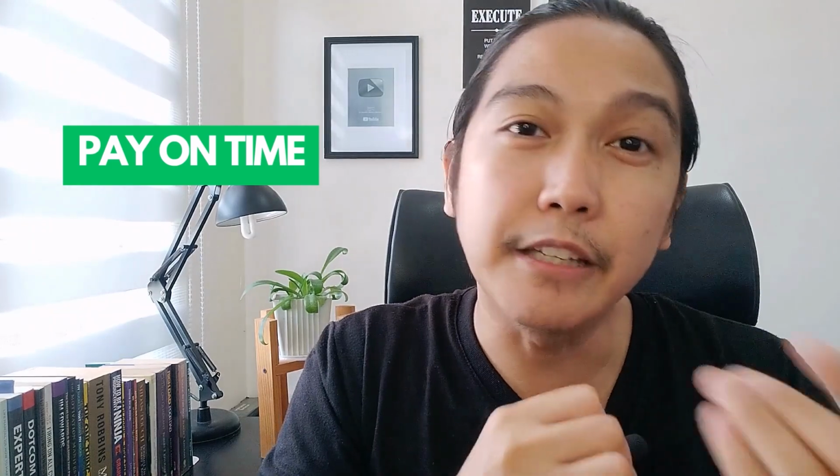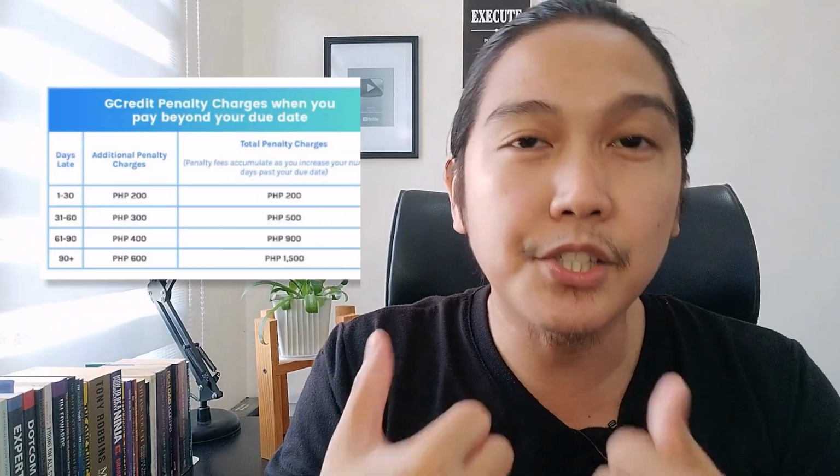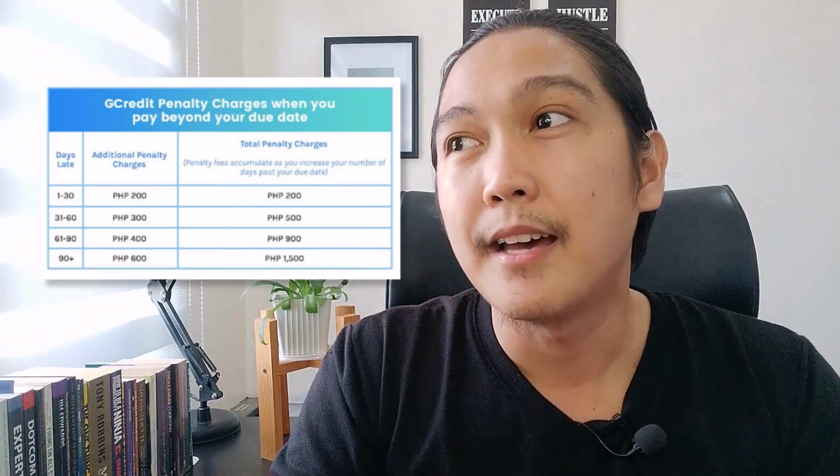Ngayon naman, once you keep using itong GCredit, very important talaga na you pay it on time and you pay it in full. Kasi meron din silang mga interest and mga penalty charges if you don't pay it on time. So ngayon, if you keep using yung GCredit, dito na papasok yung next borrow feature ni GCash, which is yung GLoan. So ano ba tong GLoan?